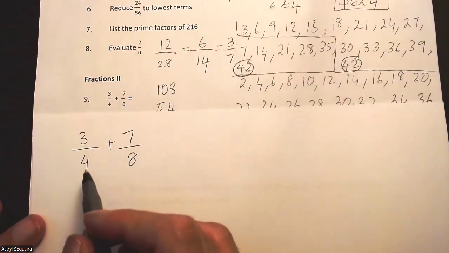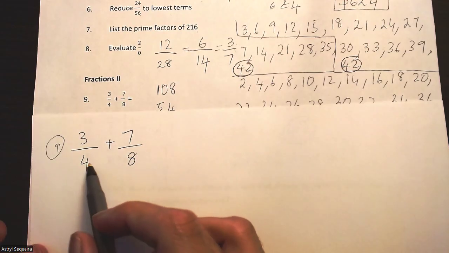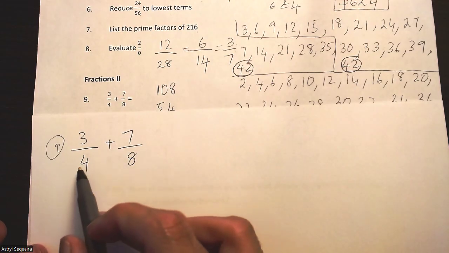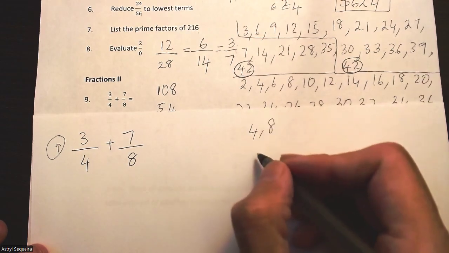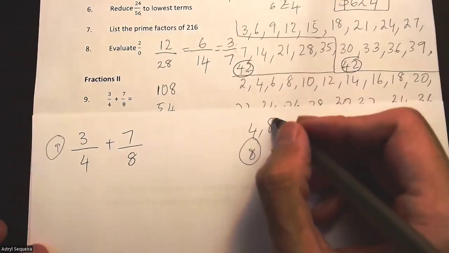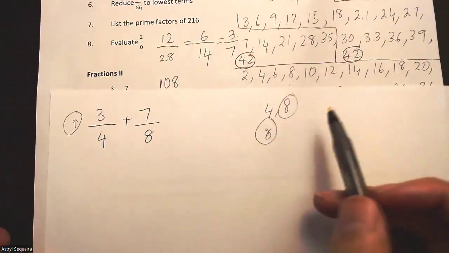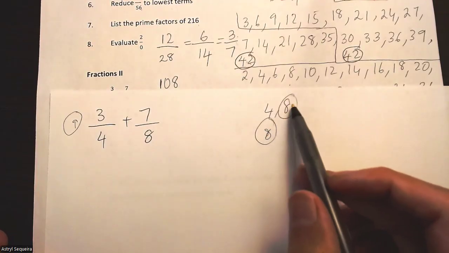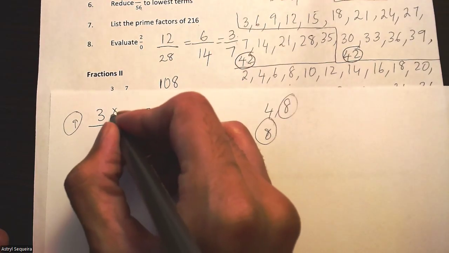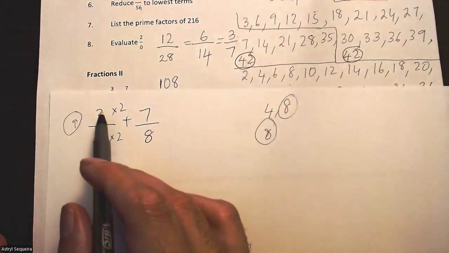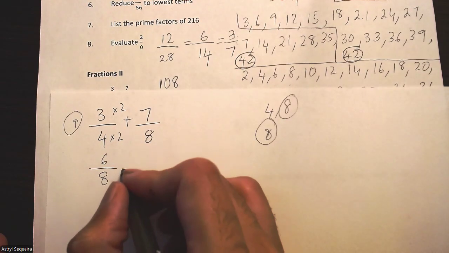When adding two fractions, you need to make a common denominator first. My lowest common denominator over here is 8. You don't have to actually list out the multiples because if you do 4, 8, and then 8, that's really quick. Unlike the previous question where we had to go through so much, this one is quick. So the lowest common denominator is just 8. To make this into an 8, I just have to multiply by 2 on the top and the bottom. 3 times 2 is 6. 4 times 2 is 8.